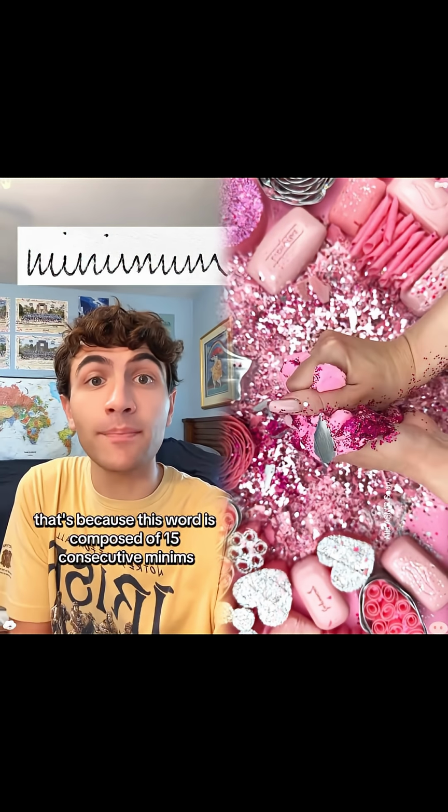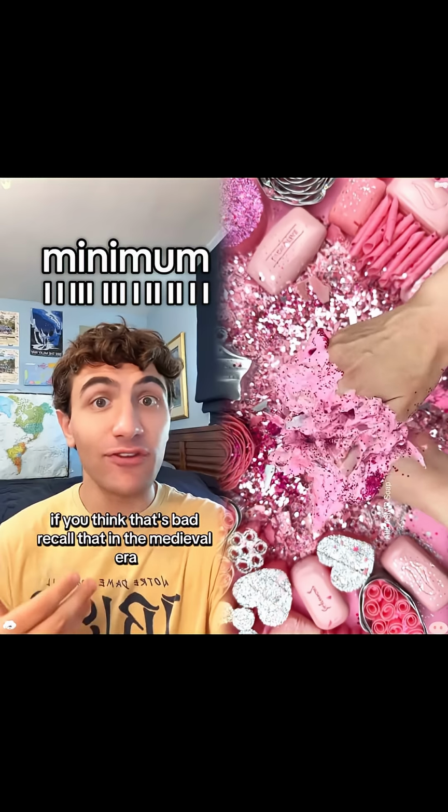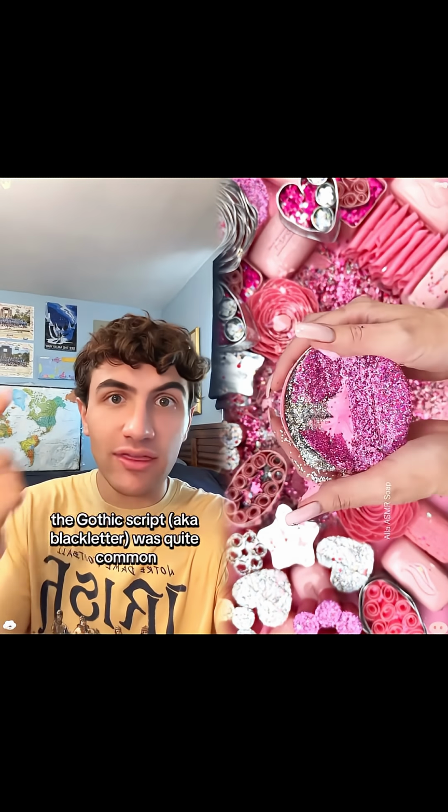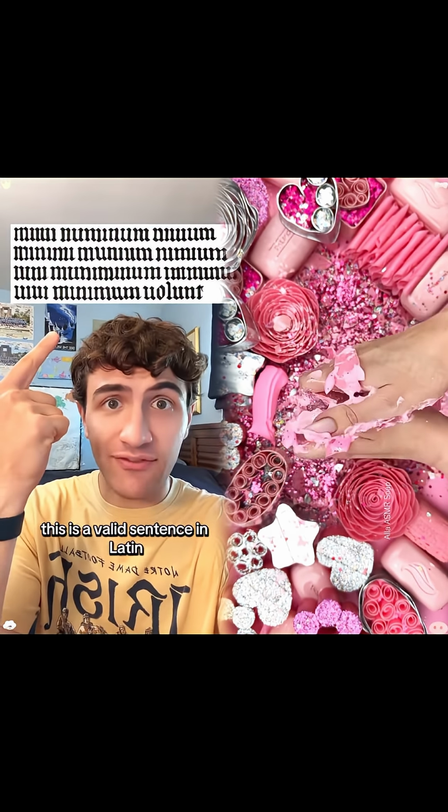That's because this word is composed of 15 consecutive minims, so it's really hard to tell where the letter boundaries are. If you think that's bad, recall that in the medieval era, the Gothic script was quite common, which just makes minim confusion even worse. This is a valid sentence in Latin, by the way.